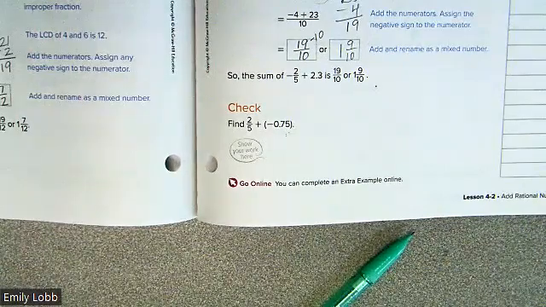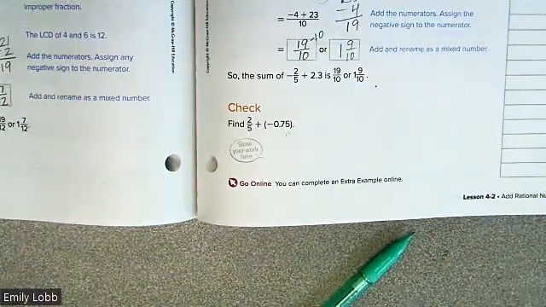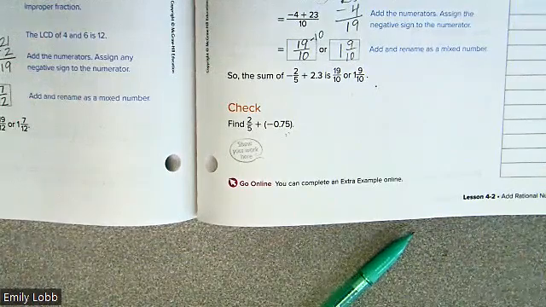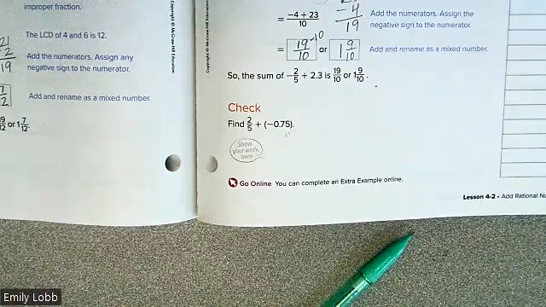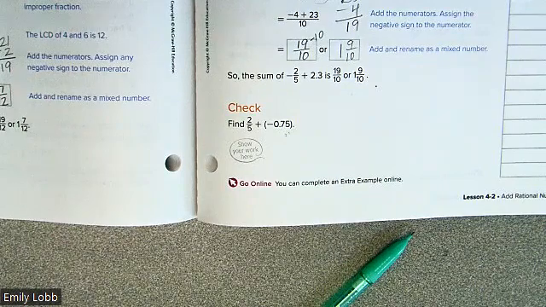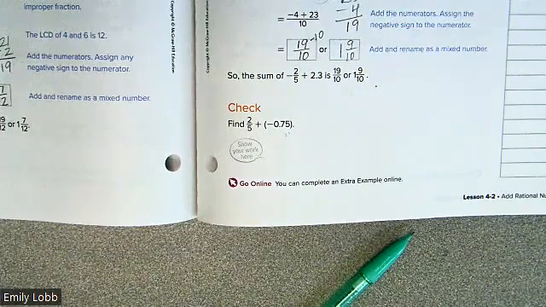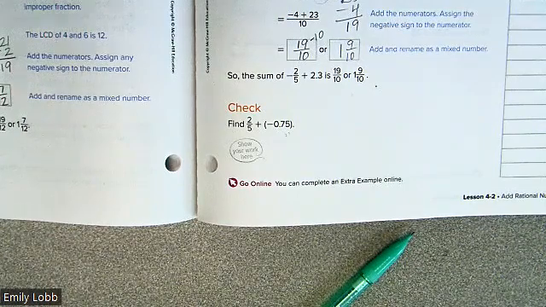How do they do the same thing? Write it as 0.4 minus, the first one is negative 7,500.